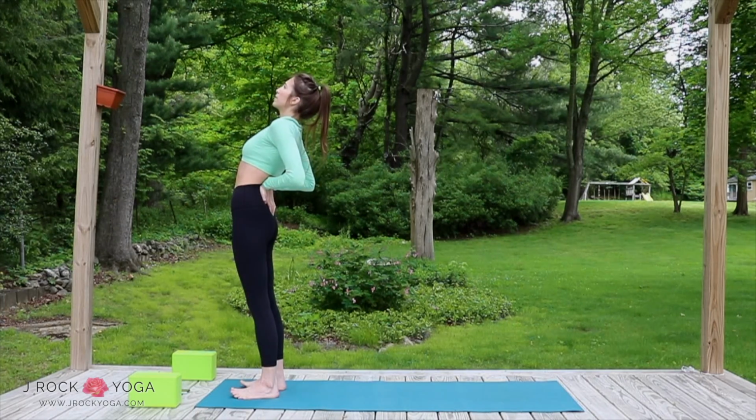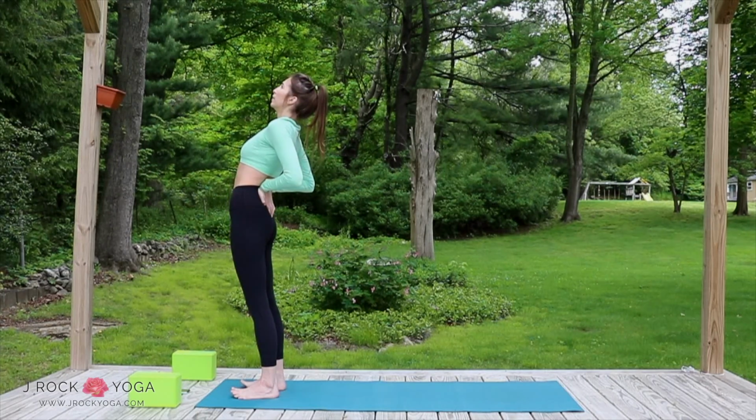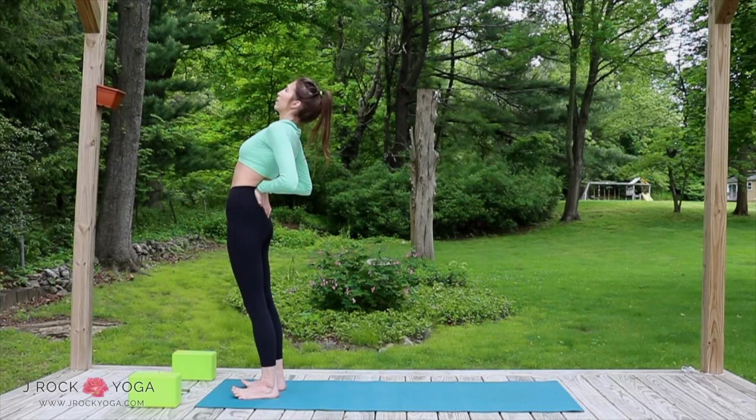If it feels good to kind of go back a little bit more, you can go back a little bit more. You get into the hip flexors a little bit by pressing the hips forward. We don't want to dump into the low back by just bending as much as we can. Think more about lifting up through the heart and opening through the front body. Good.